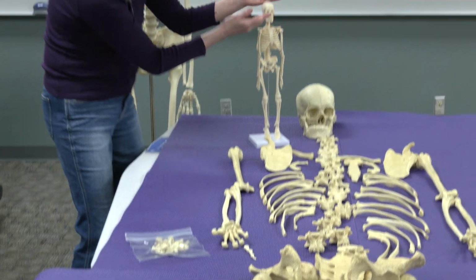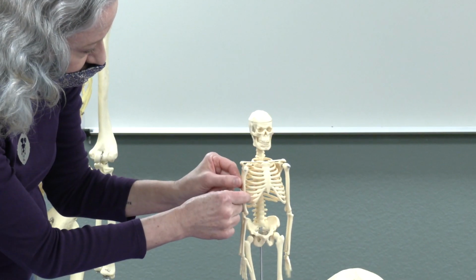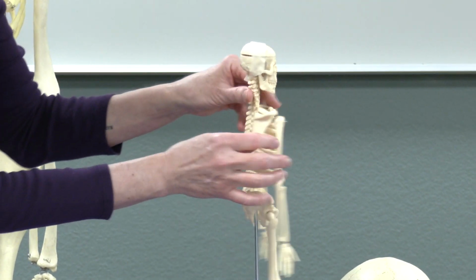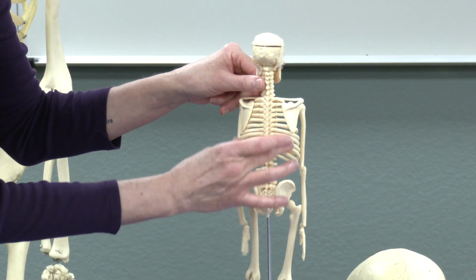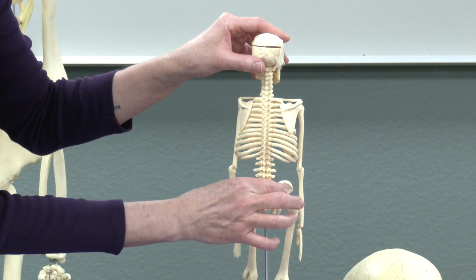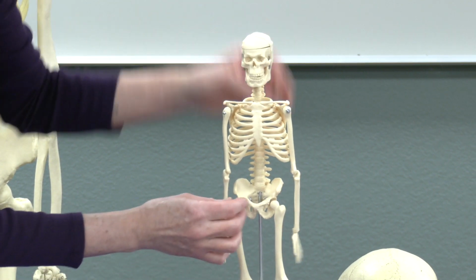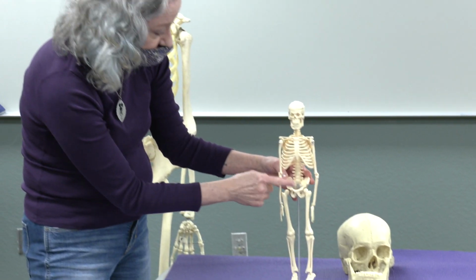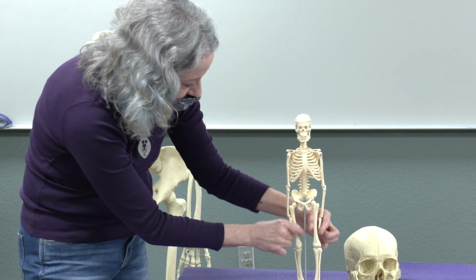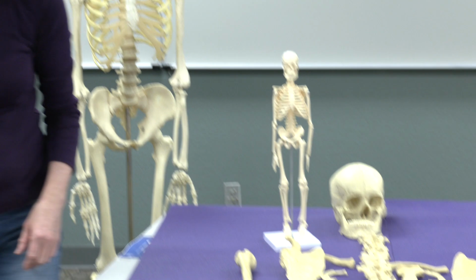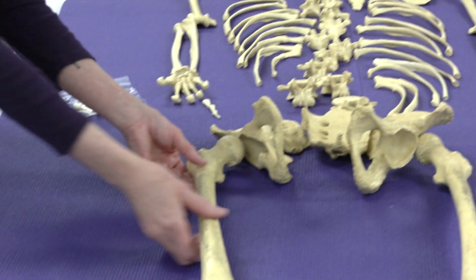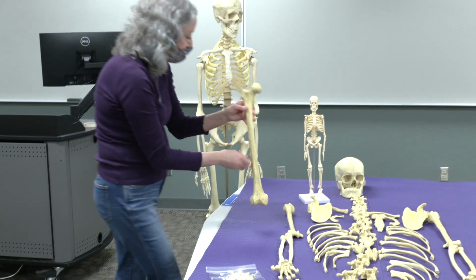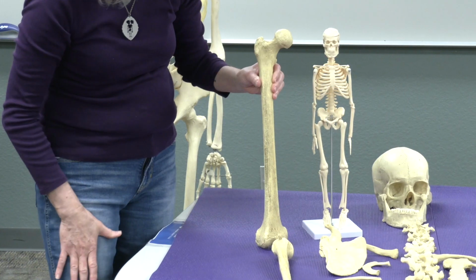So we have looked at all this stuff up here: our humerus, radius, ulna, hands, our ribs, our sternum, our scapula, our spine, and our pelvis. Again, pelvis is pretty important because we use it for both determining sex and age, so keep that one in mind. But now let's look at our lower limbs. So the femur is also going to be important because we're going to use that for determining how tall a person was. So the femur is your thigh bone.